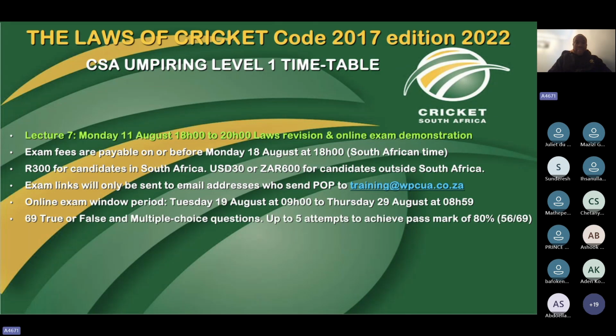You will have up to 5 attempts to achieve the pass mark of 80% in those 10 days. Please note that if you achieve the pass mark on your first attempt, your second attempt, your third attempt, or your fourth attempt, you will not receive more attempts to try and improve your mark. As soon as you pass the exam, that will be the last attempt that you are allowed.